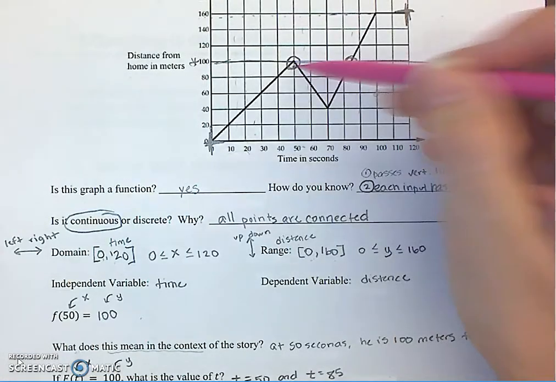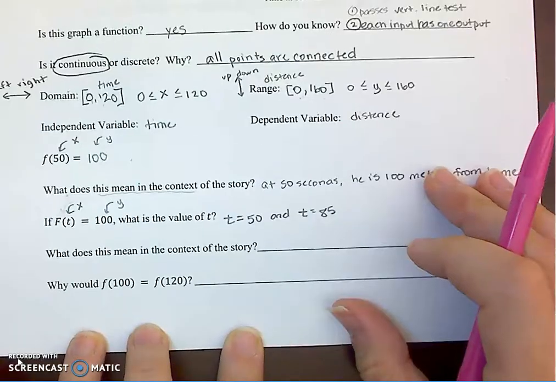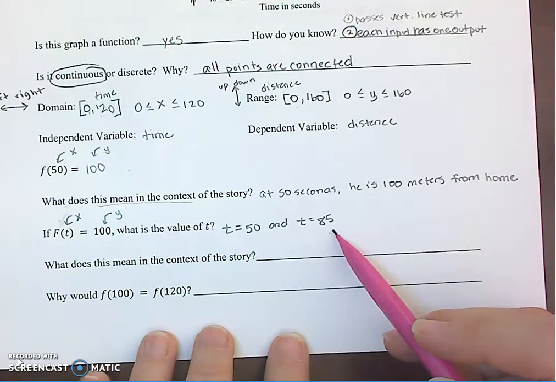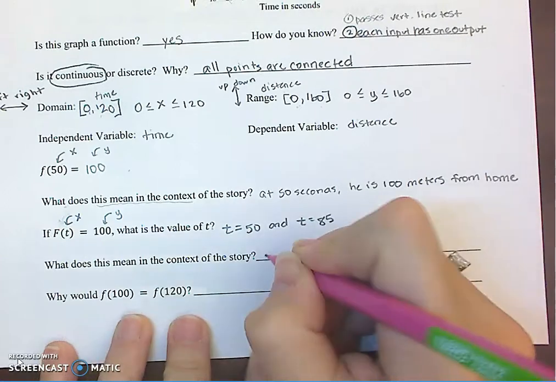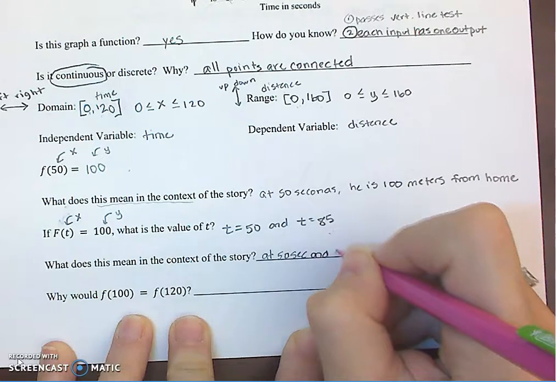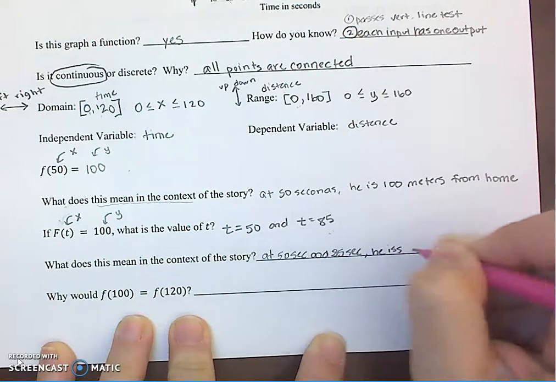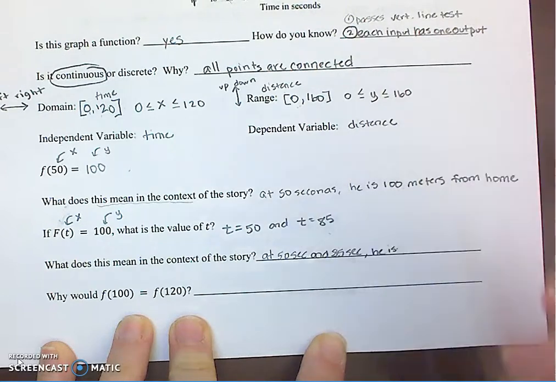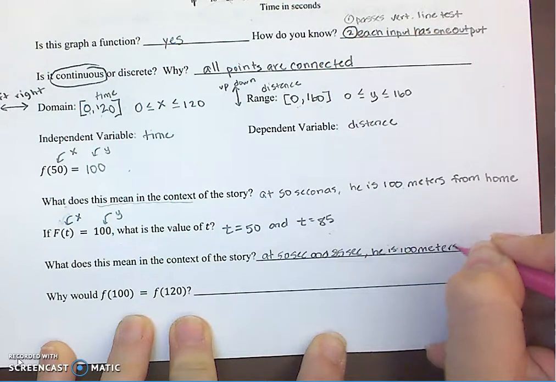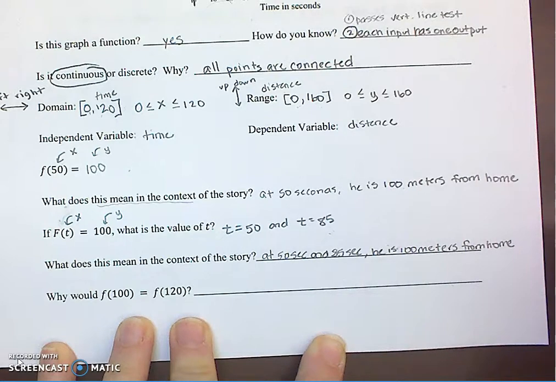The 50 and the 85 connected to the 100. It's a lot to think about. Okay, now what does this mean? This means that at both 50 and 85, he's 100 meters from home. So at 50 seconds and 85 seconds, he is 100 meters from home. Okay?